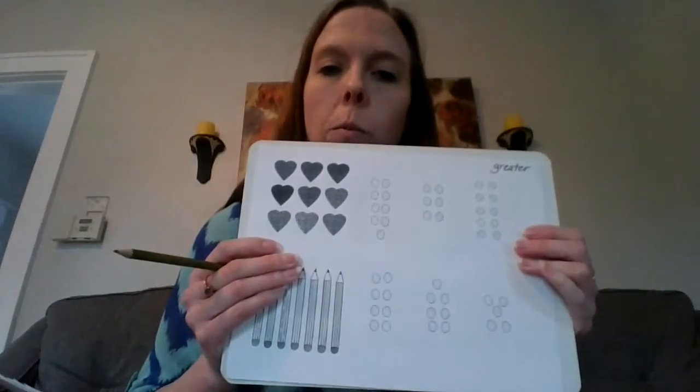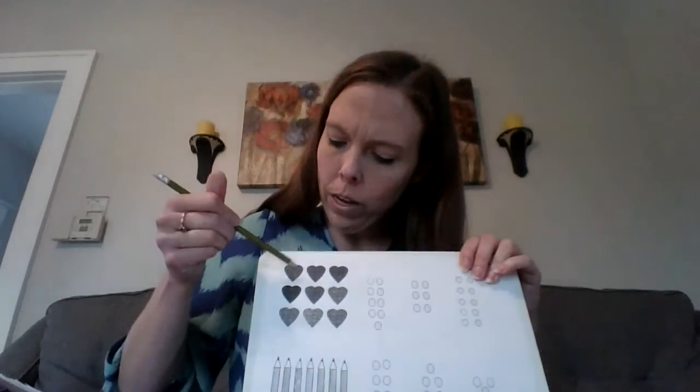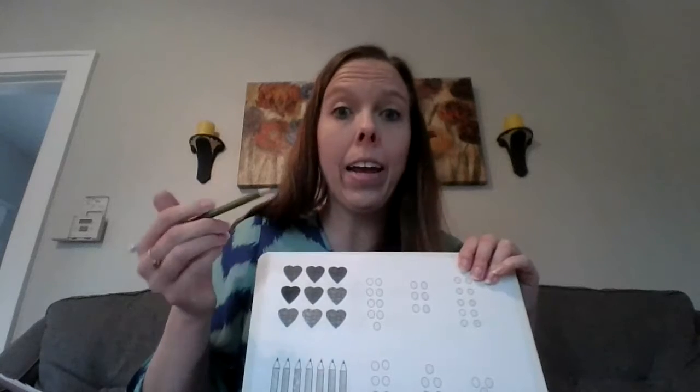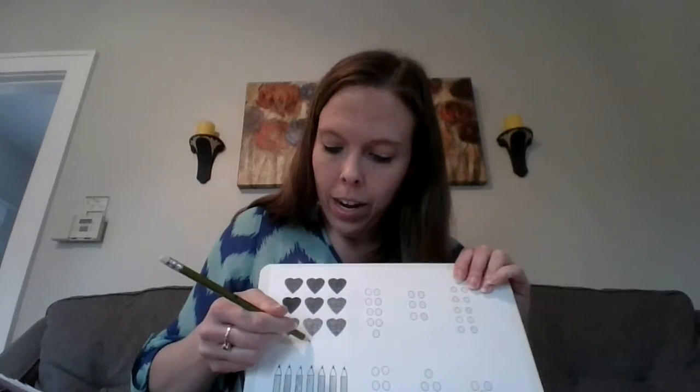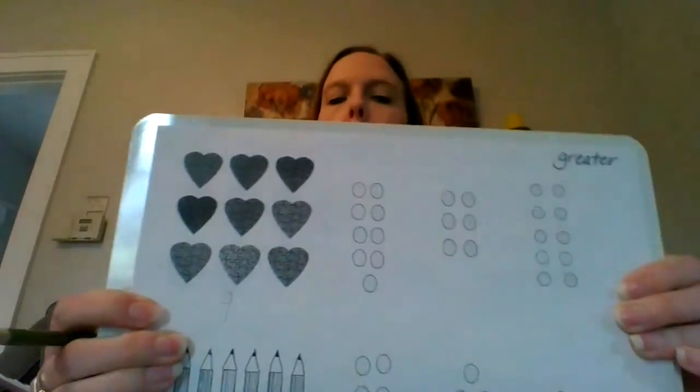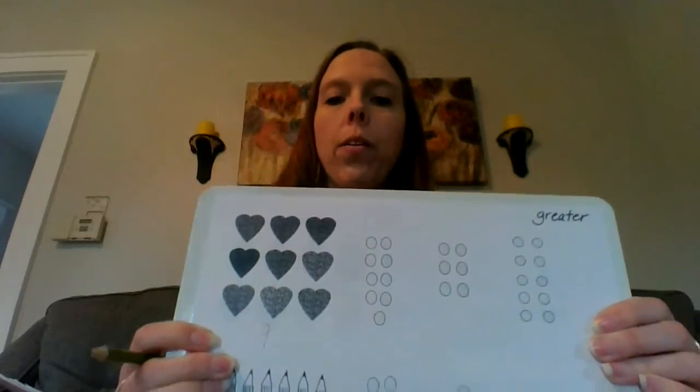I'm going to start with the set of hearts. So first I'm going to count how many hearts are in this set. 1, 2, 3, 4, 5, 6, 7, 8, 9. I'm going to write myself a 9 so that I remember how many there are, so that when it's time to compare, I can figure out which one is more, because we're working on greater today.